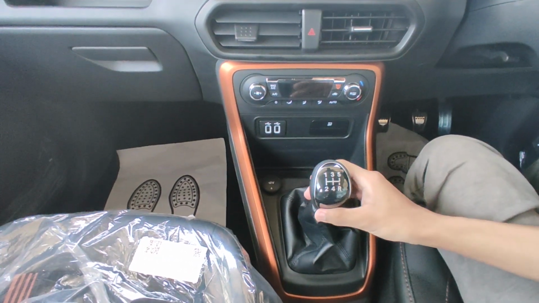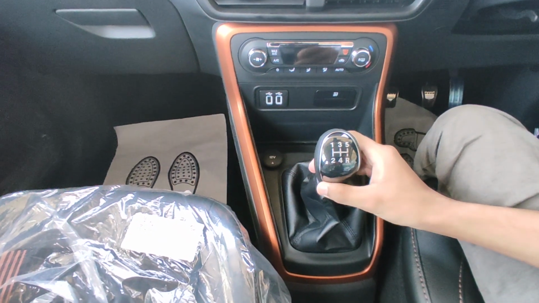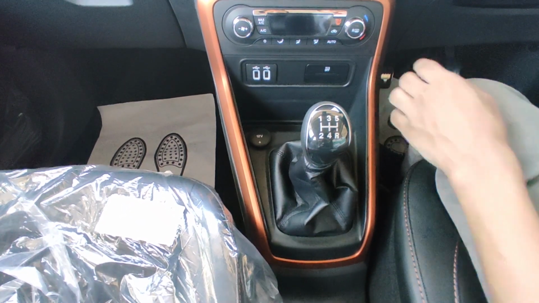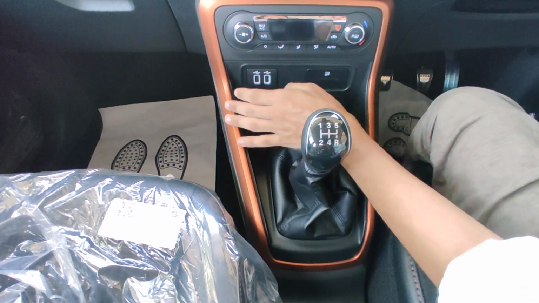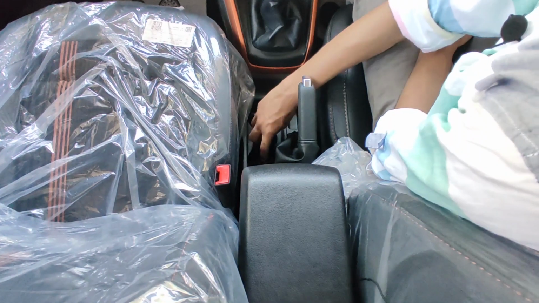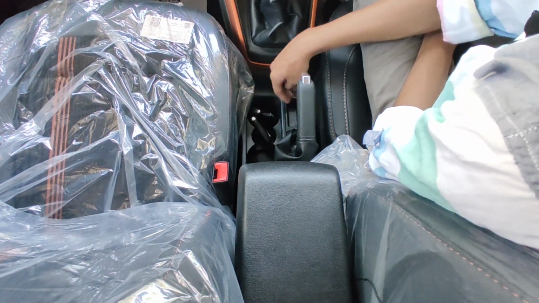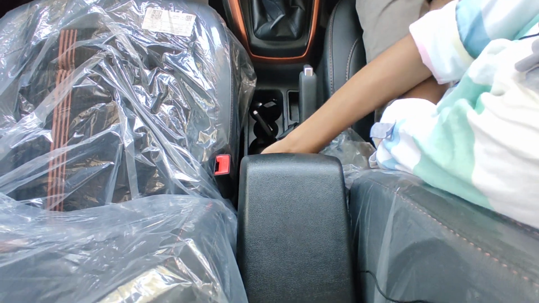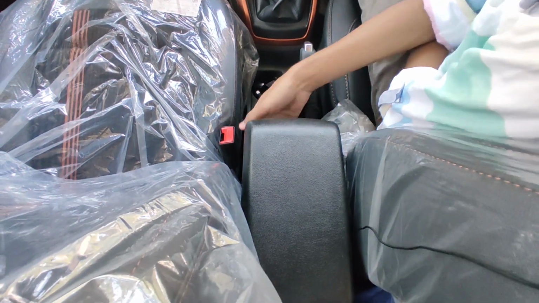This is the 5-speed manual transmission of the vehicle, which is also available with a 6-speed automatic. Nice copper finishing given over here. It looks really sporty and premium. Here we get two cup holders and the coin holder over here as well. This is the handbrake. We get some space over here as well.